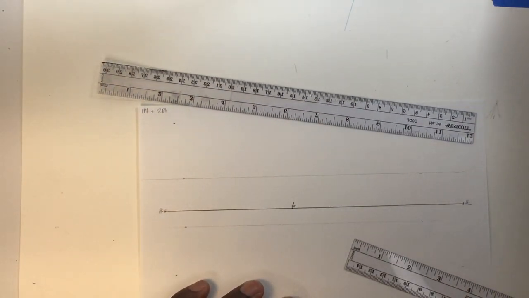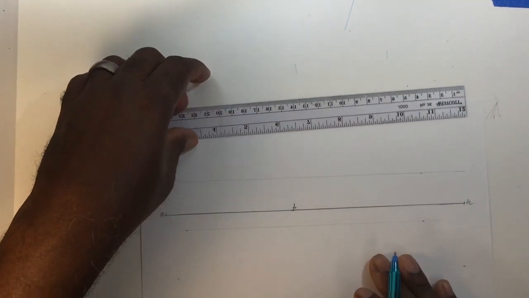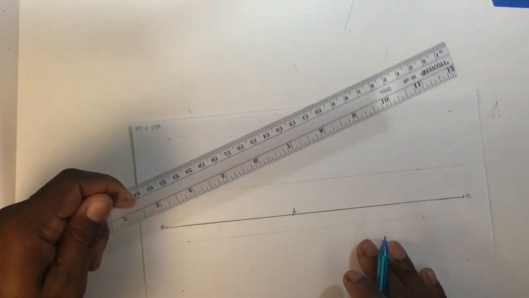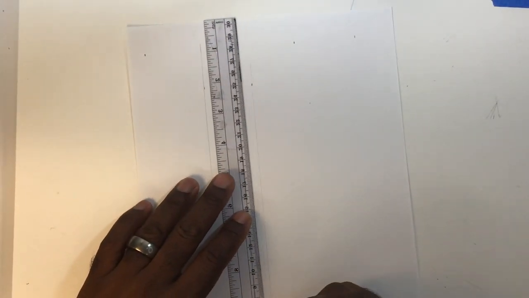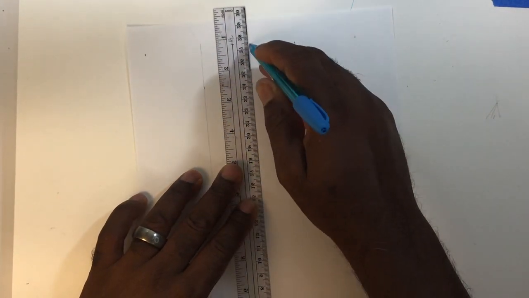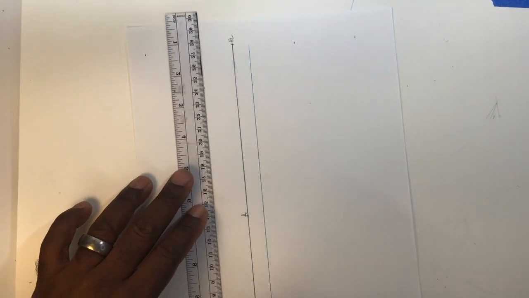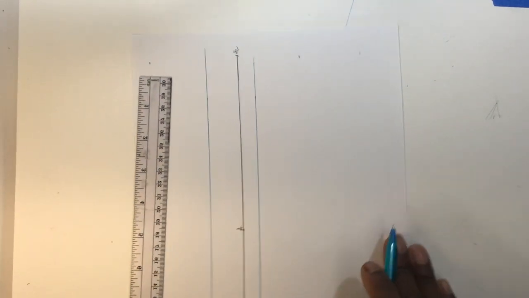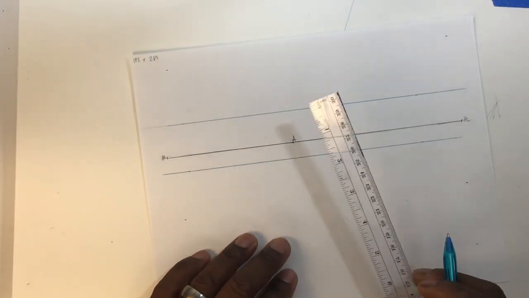What I'm going to do is do this in color, start with light blue. Okay, so let me just reestablish those. All right, so I'm beginning with the construction of our back wall.